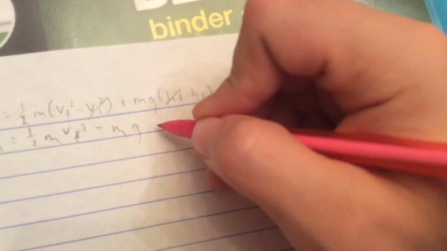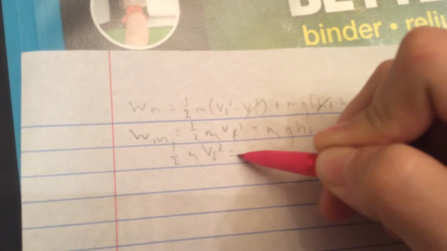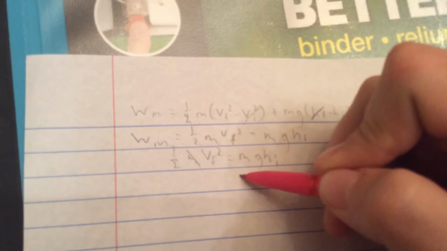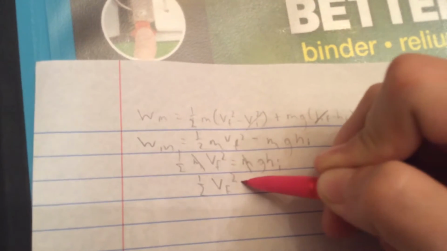So initial work, which is equal to 0, equals 1/2 m vf squared, final velocity squared, minus mass times gravity times initial height. Now we can simply set 1/2 m v final squared equal to m g h initial. So we can just get rid of our m's here, and we have 1/2 vf squared equals g h i.